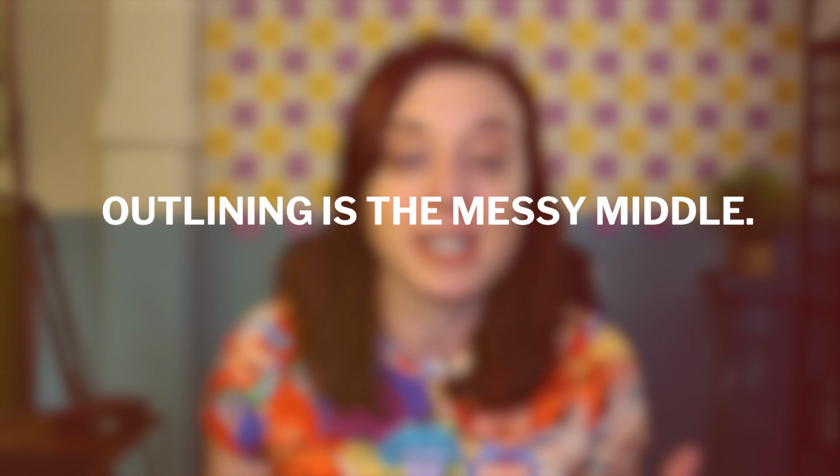So now that we've walked through exactly how to build out your outline, there are 3 important takeaways from outlining overall. And the first one is that outlining is only the messy middle. It is not designed to be perfect. It is not designed to be pristine, because this is not your final study document for final exams.